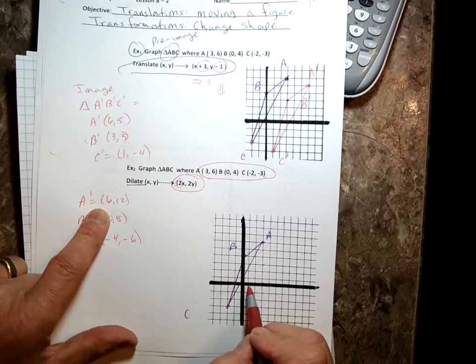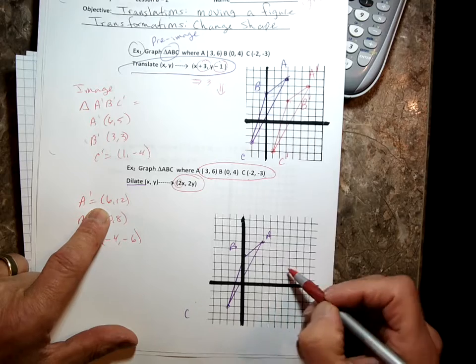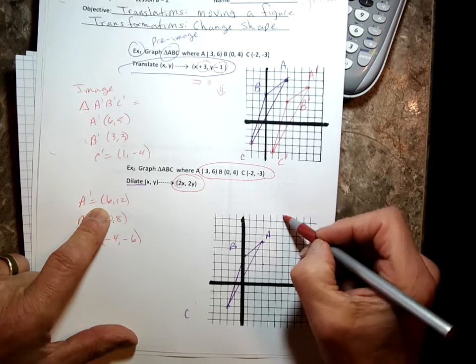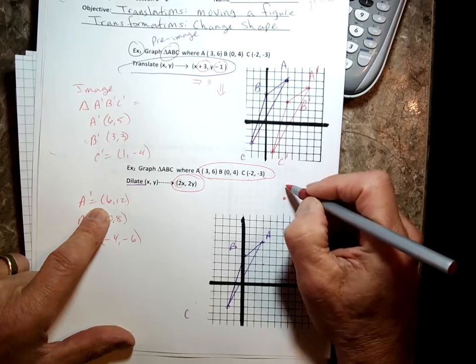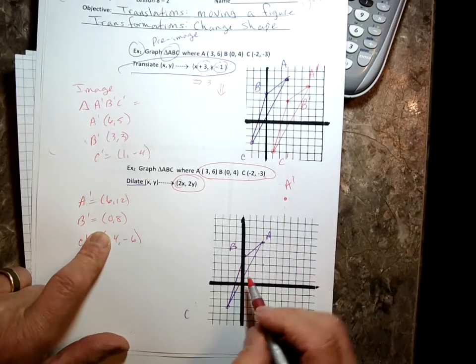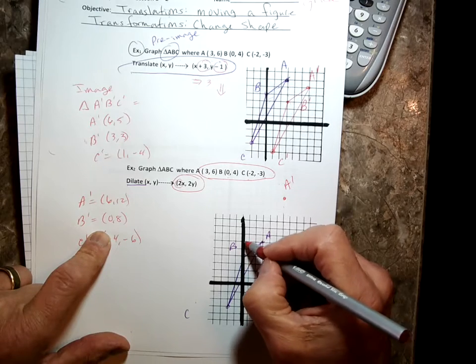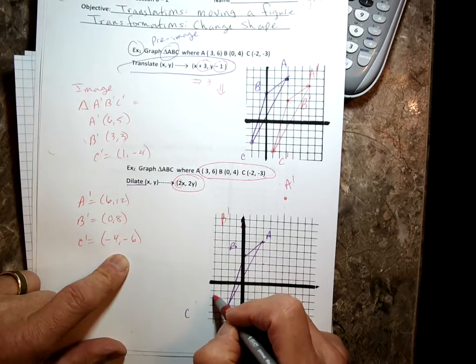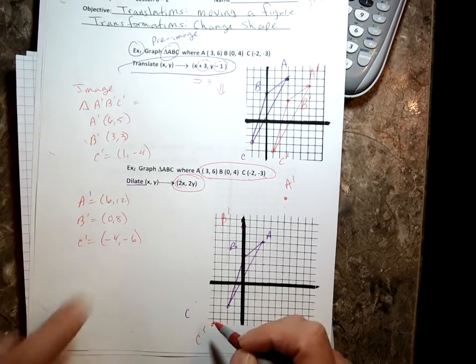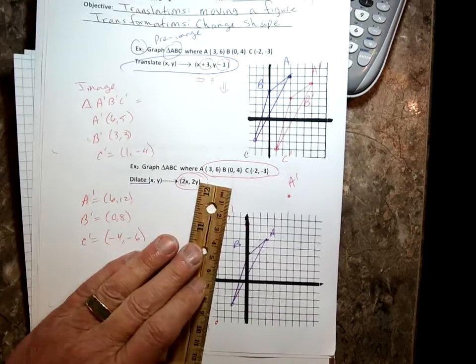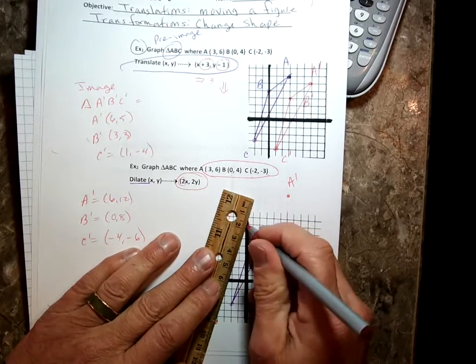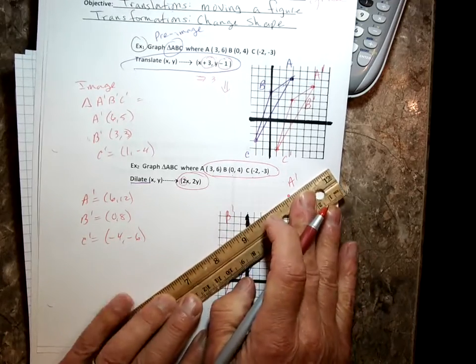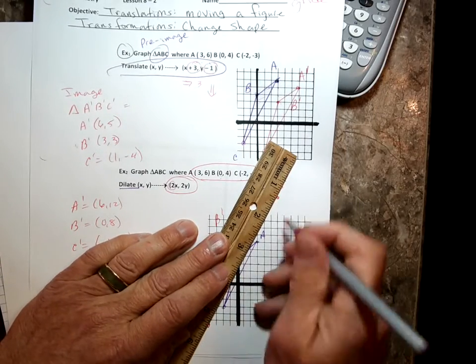And just graph it in. 1, 2, 3, 4, 5, 6, 7, 8, 9, 10, 11, 12 is way up there. So A prime, then B prime at 0, 8, and there's C prime at negative 4, negative 6. And so we've dilated our triangle by a scale factor of 2. We made it easy because we just multiplied. That's all we did. There it is. And we even have the new coordinates of the image.